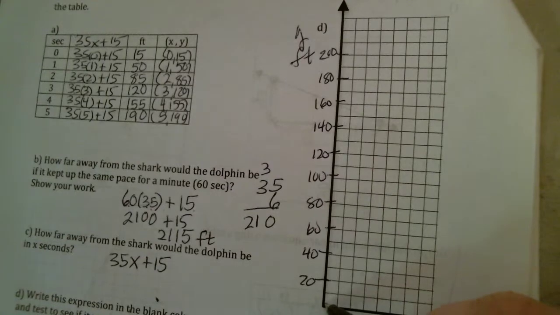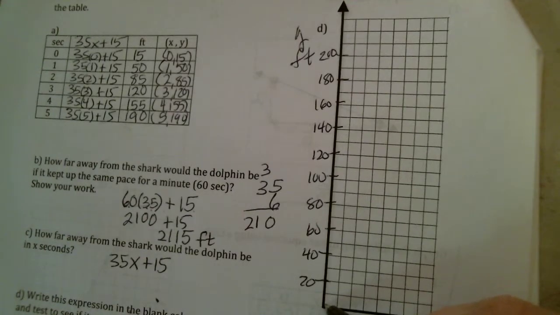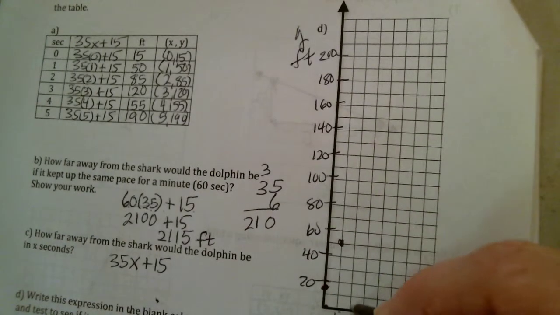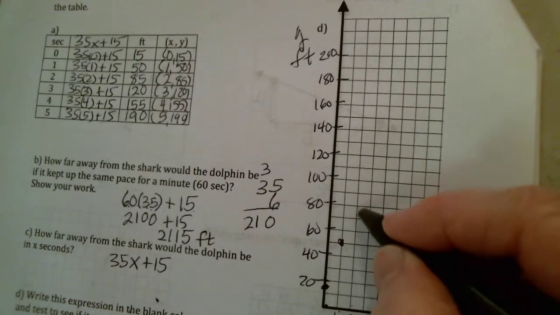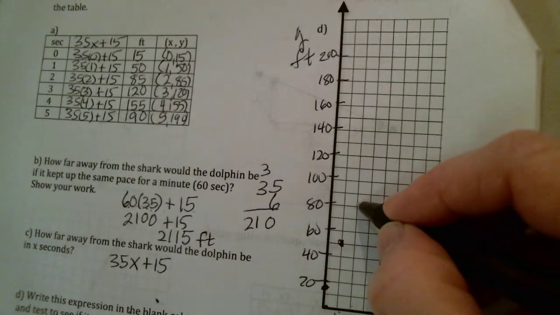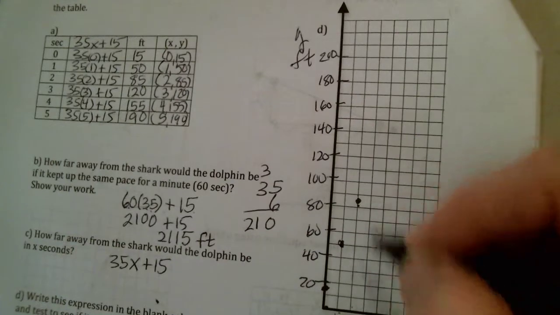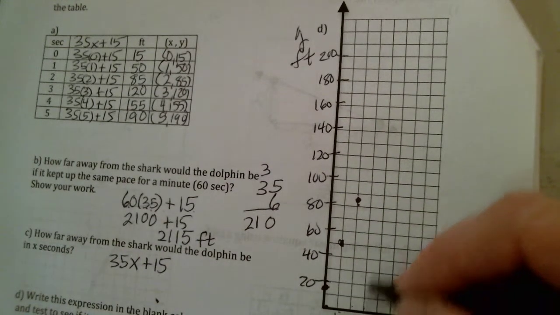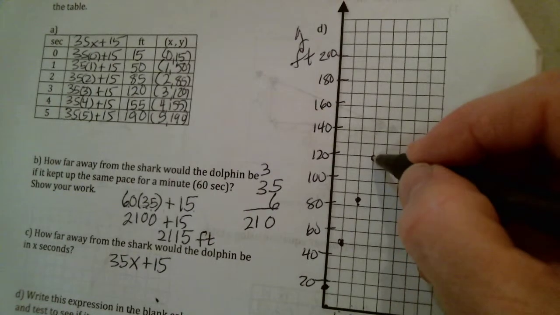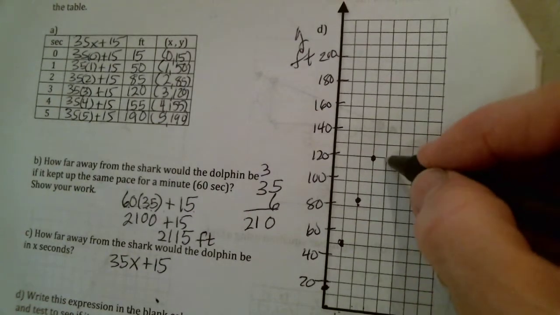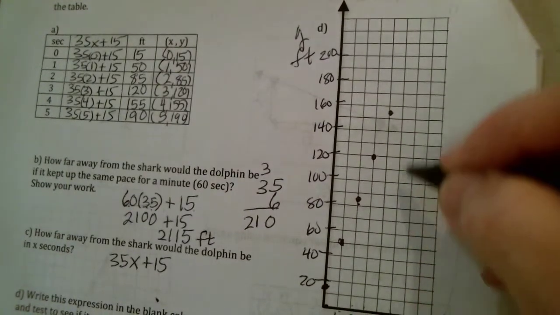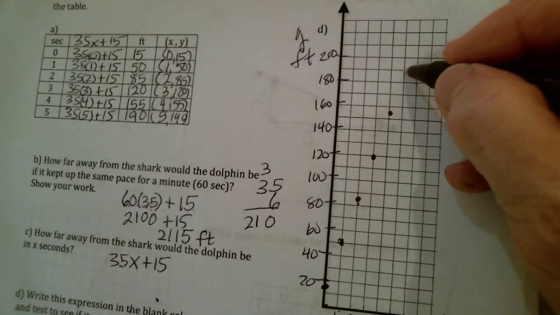So we have 0, 15, just right here, 1 and 50, 2 and 85, here's 80, here's 90, so here's 85. We have 3 and 120. We have 4 and 155, and 5 and 190.